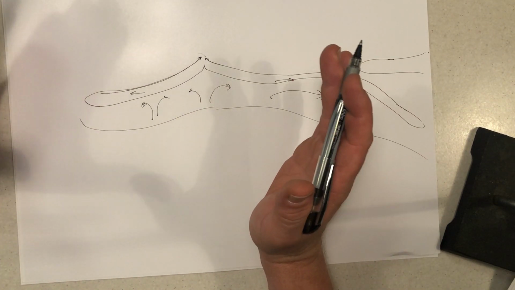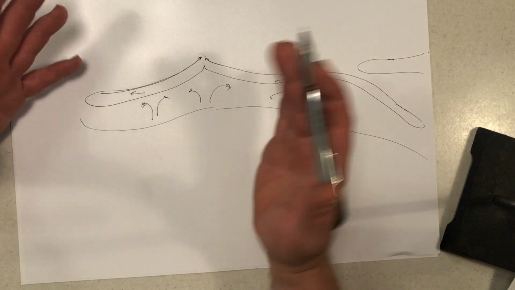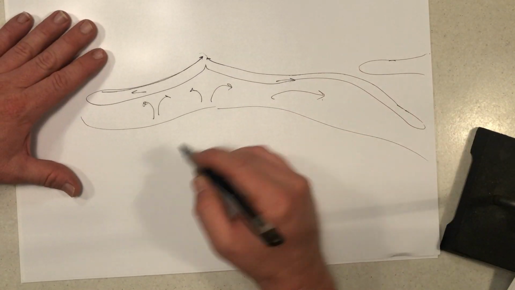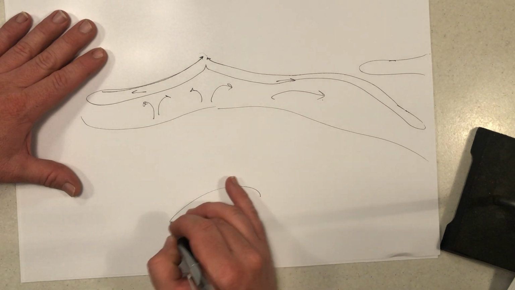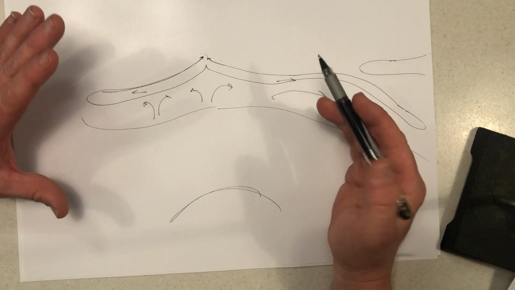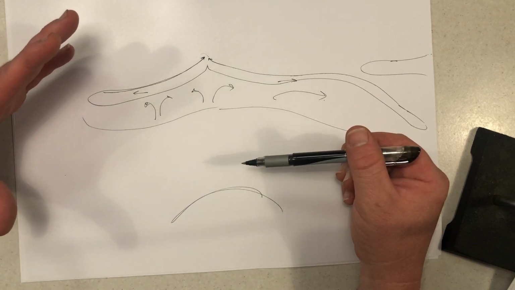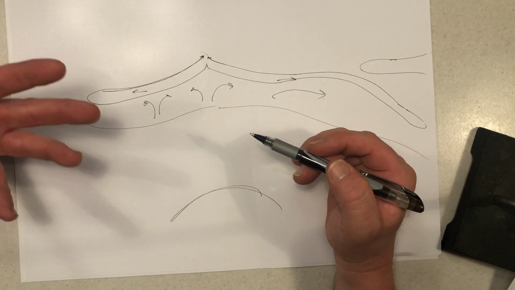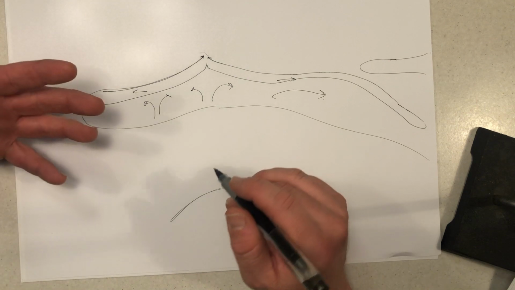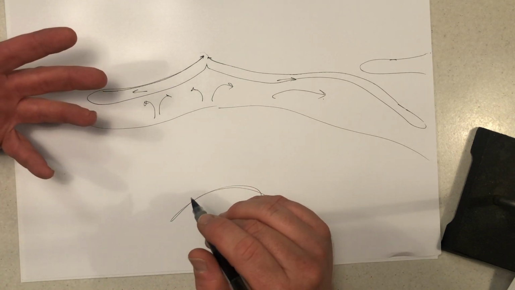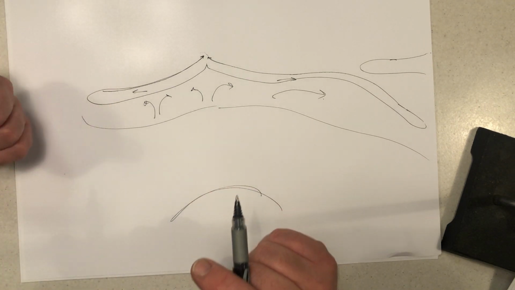What causes this flow maybe to speed up or slow down? Well, that can be the core temperature, or could actually just be the temperature within the convection current. The greater the temperature, then the greater the movement, or the greater the speed of the convection current, and therefore the faster the plate should move.